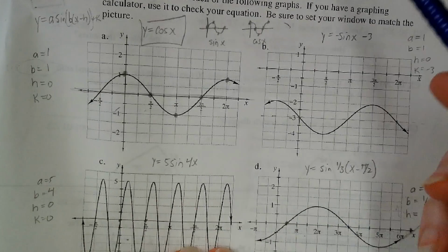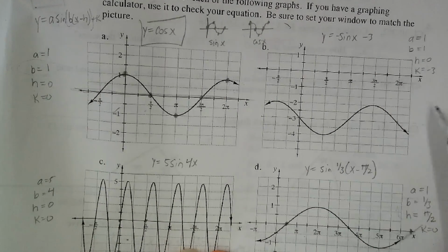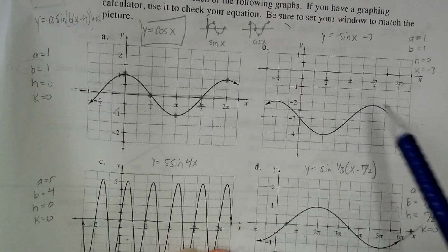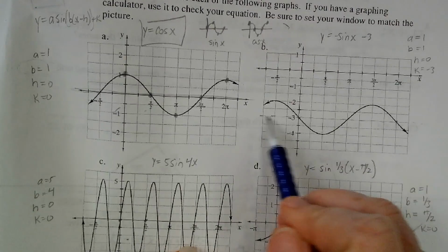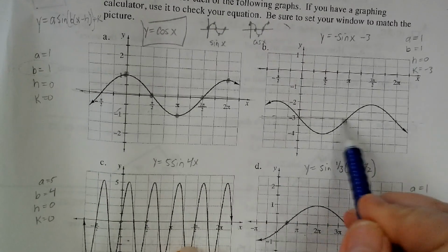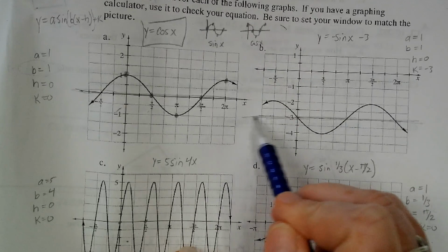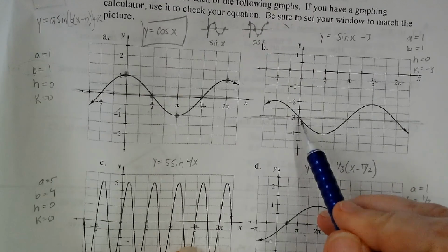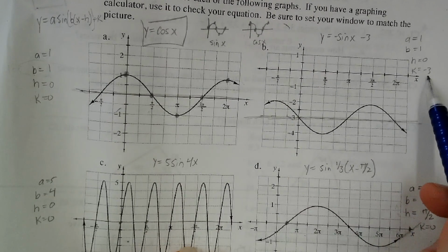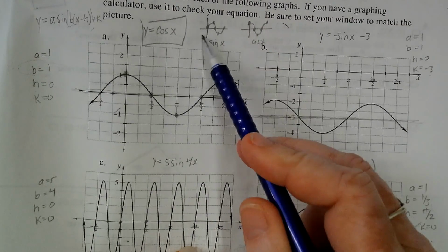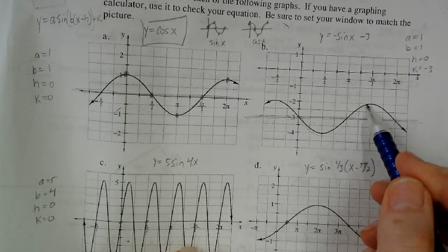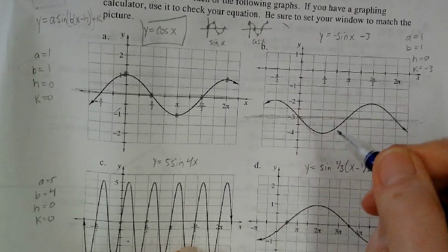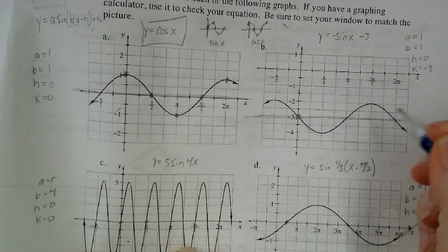Letter B, I have to decide which of the two graphs it looks like. Usually the easiest way to start is to try to figure out where the midline is. It looks like it's going right through this line that I've drawn here, and that's -3, so I wrote K is -3. And then I look at these two graphs and I think, well, which one does it look most like? Let's put in our points here.